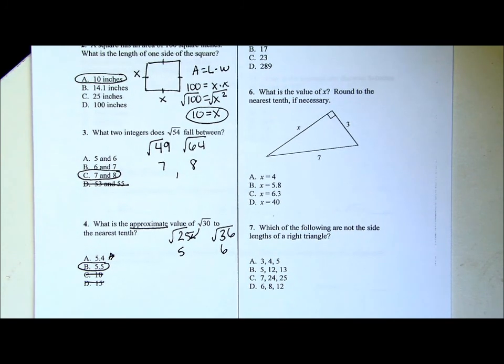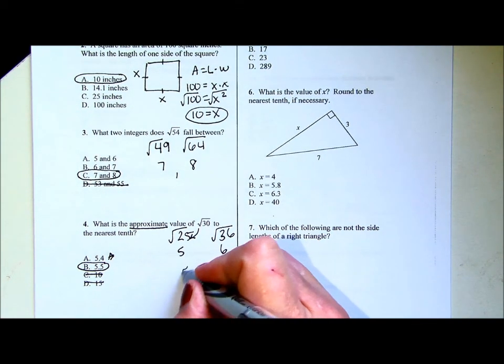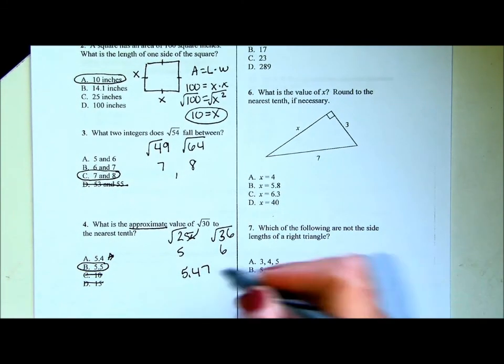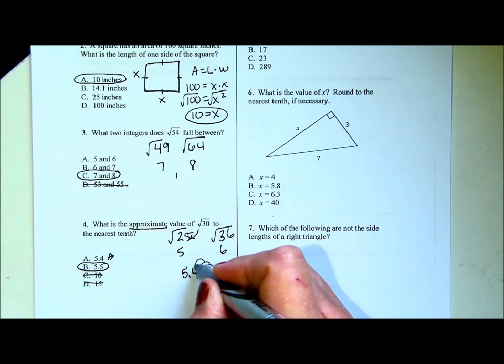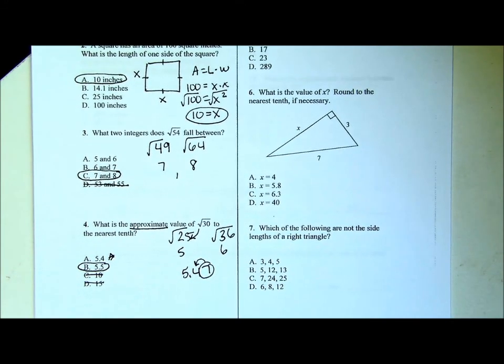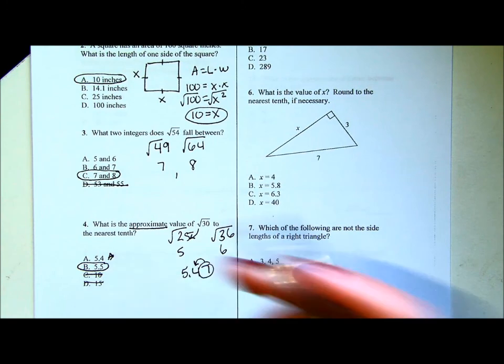But when we actually find out what the square root of 30 is, the square root of 30 is 5.47. When we would round, that 7 would make this become a 5. So I will accept either one.